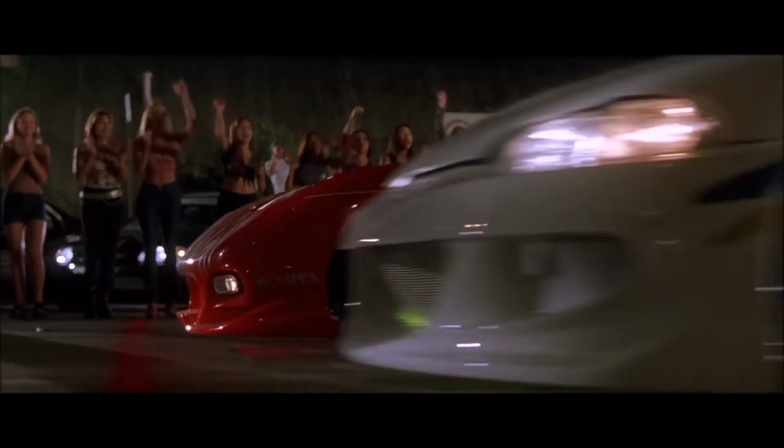Now, the Fast and the Furious. I absolutely love this movie. It's got everything. Amazing cars, great racing, and a fun story with fantastic characters. So where do you start on a project like this?